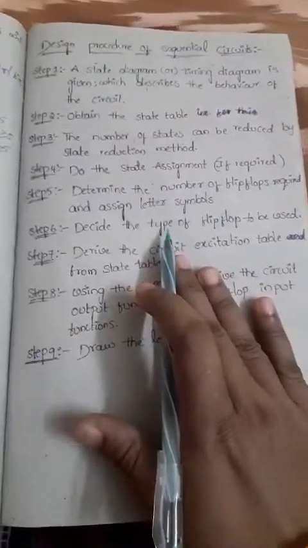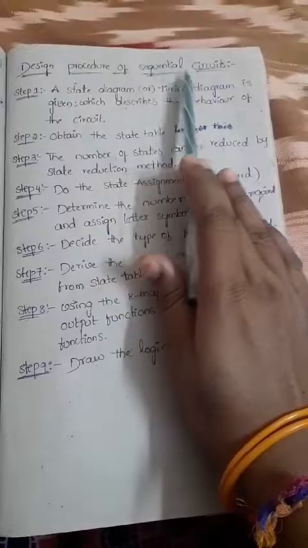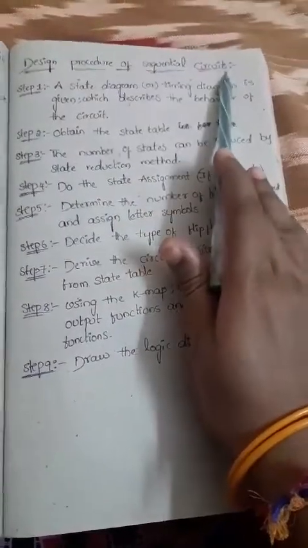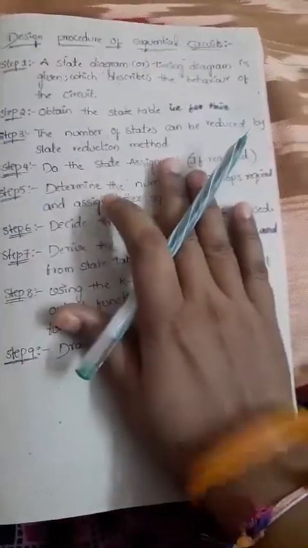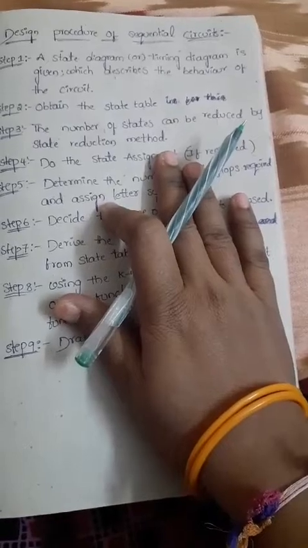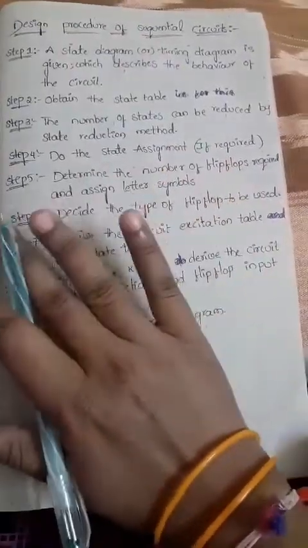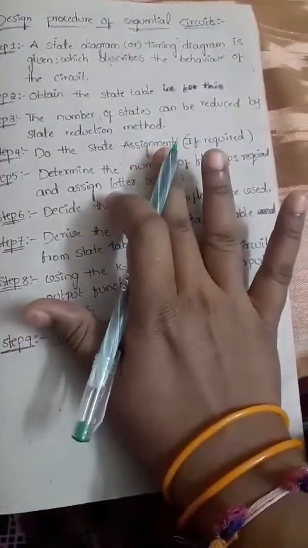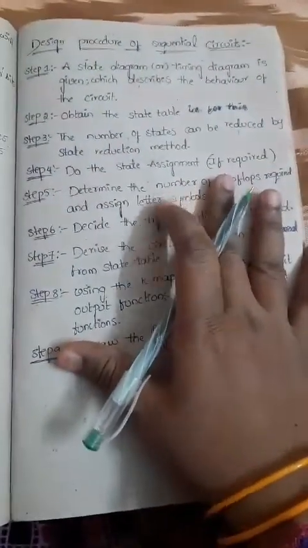In this class, we are going to discuss the next concept, that is the design procedure of clocked sequential circuits. This concept is very important for long answers. This is the last concept in our third unit, so please concentrate on this. The design procedure of clocked sequential circuits is completely related to the numerical part, that is, the problems we are having.